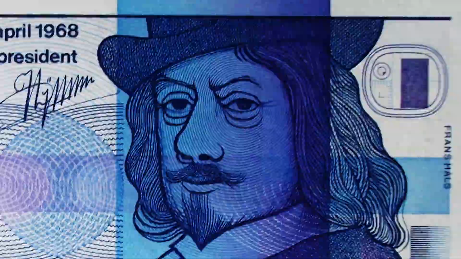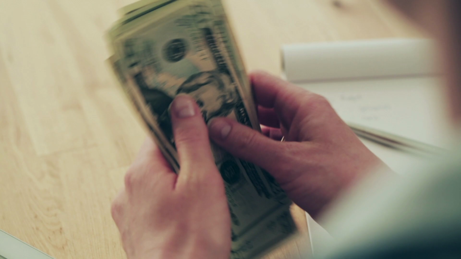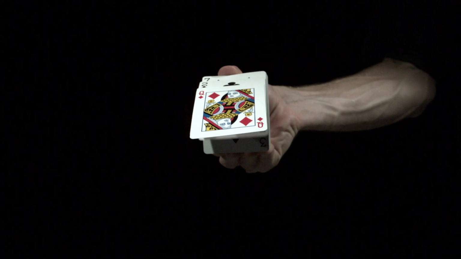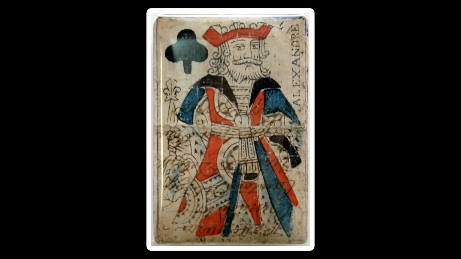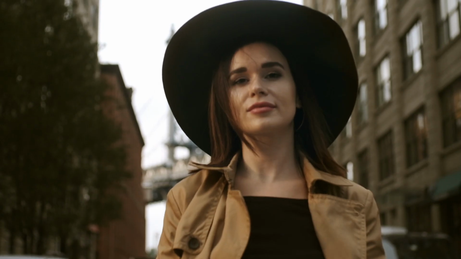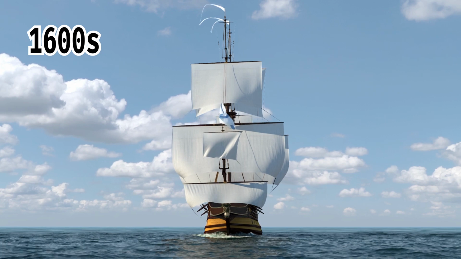This is the type of currency notes used today around the world. And these are the currency notes that have been used over time. But before we dive into all the insane things we've used as money over the years, we need to know about the fashion trends of the 1600s.